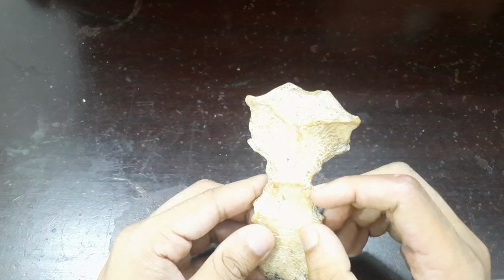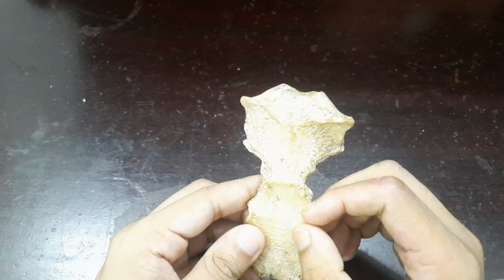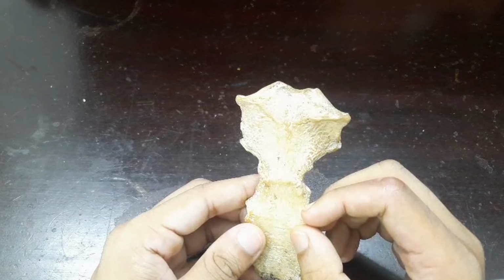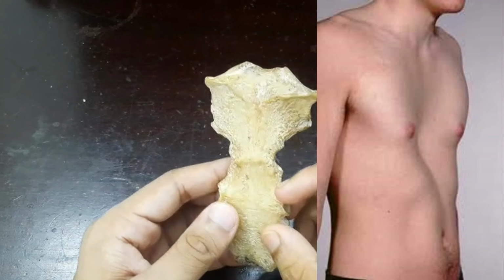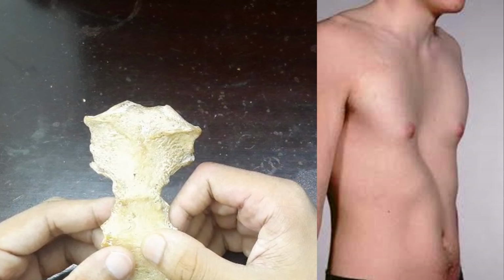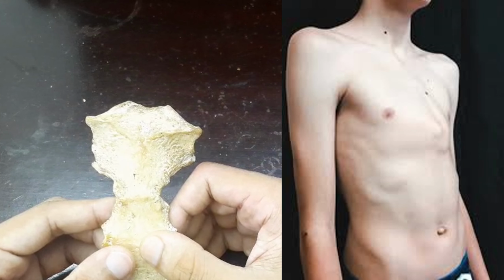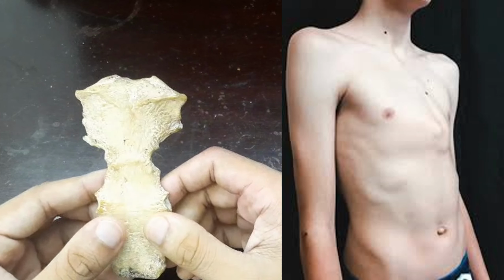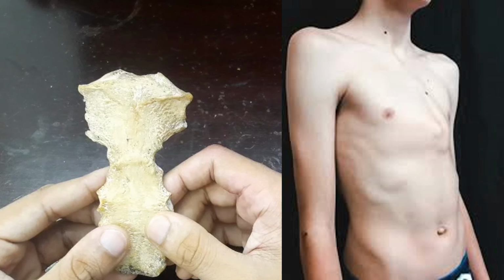And also in some congenital anomalies and diseases, the sternum is abnormal. For example, in the funnel chest the sternum is depressed, and in the pigeon chest the sternum is projected forward like the keel of a boat.